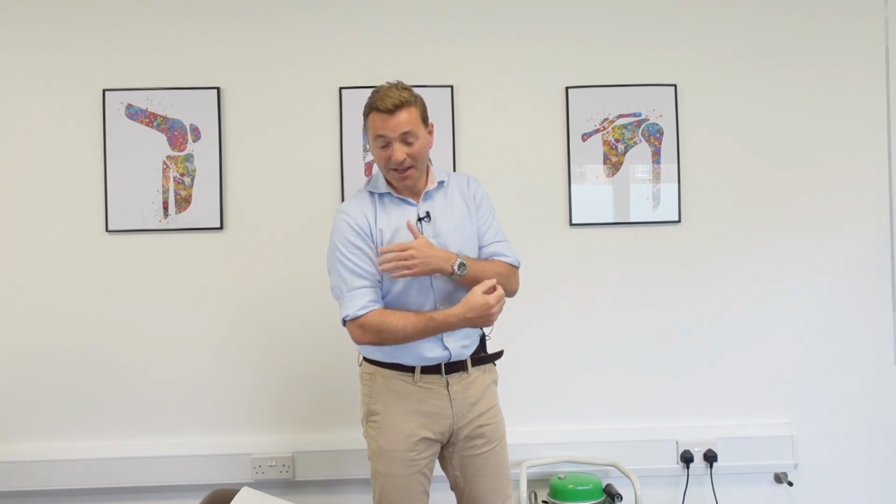So another really common cause for a shoulder pain is a biceps tendinitis. And we all know the biceps is a muscle in the front here of your upper arm. Some people have got massive ones, mine unfortunately are not that big. But the biceps essentially has two tendons, a long head and a short head. And it's the long head that often creates the problem.